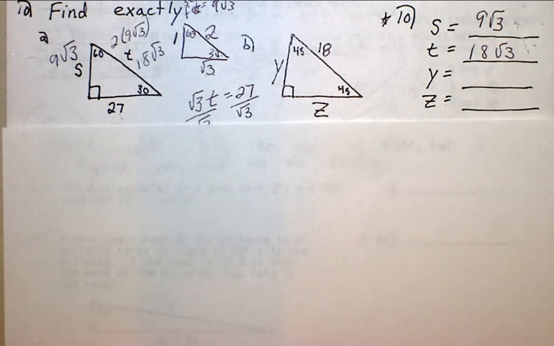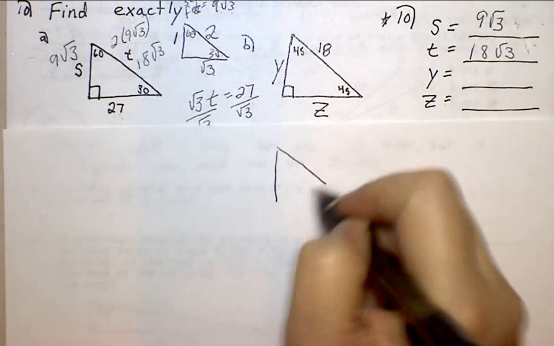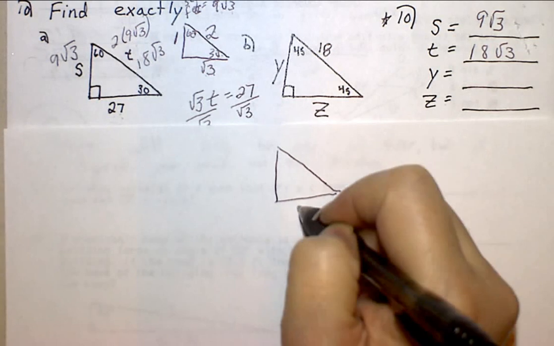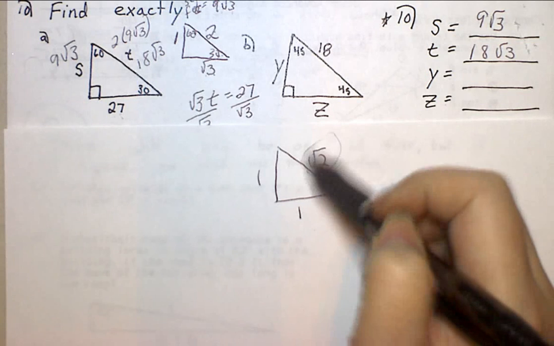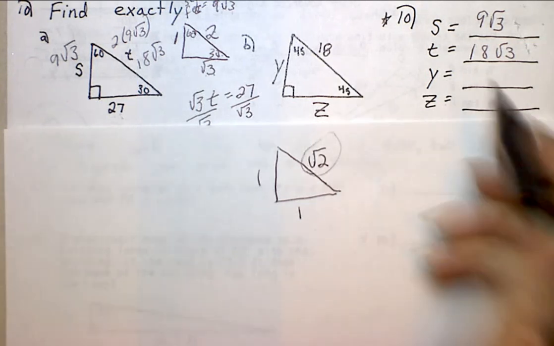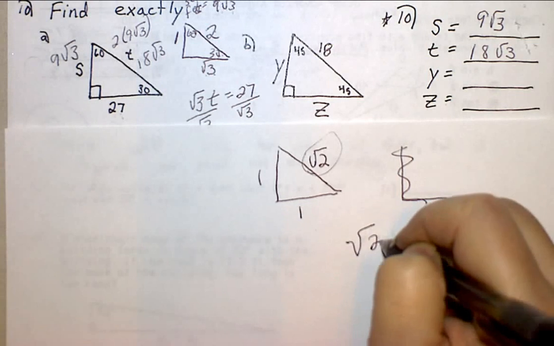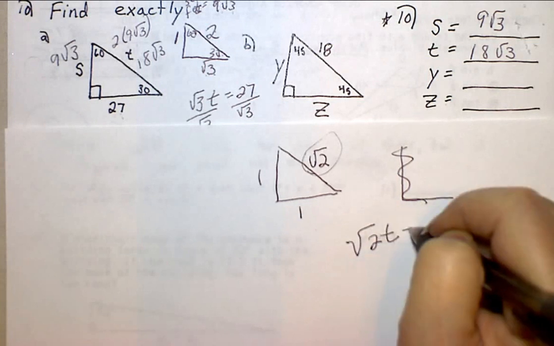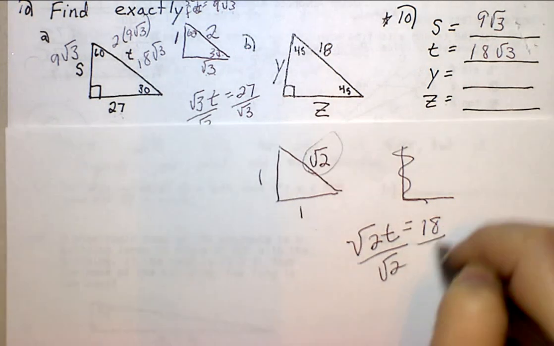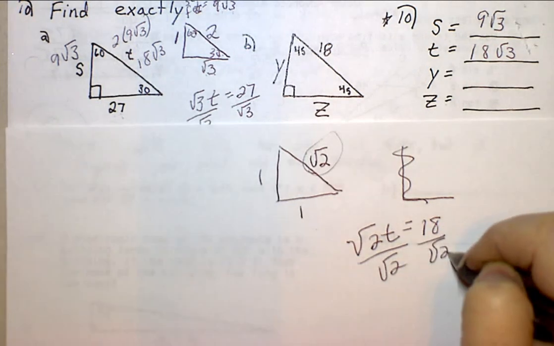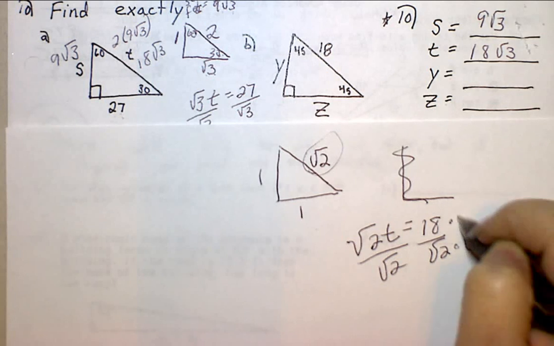So the first step on doing these types of problems is to find the scale factor. What did I multiply the original by, which was 1 square root of 2, to get this? So what did I multiply square root of 2 by to get 18? So I go square root of 2 times t is equal to 18. So I'm going to divide by the square root of 2. Multiply both top and bottom by the square root of 2.